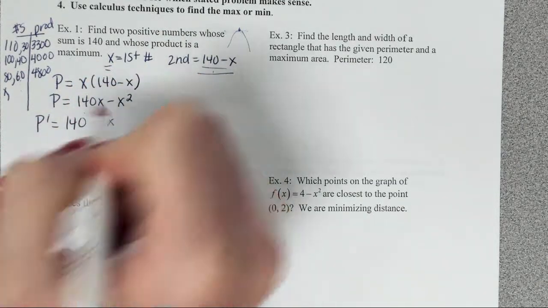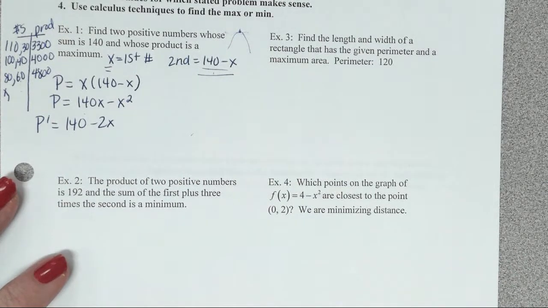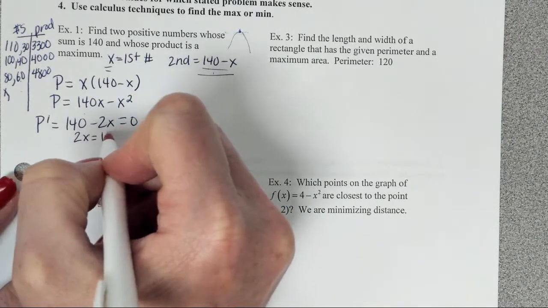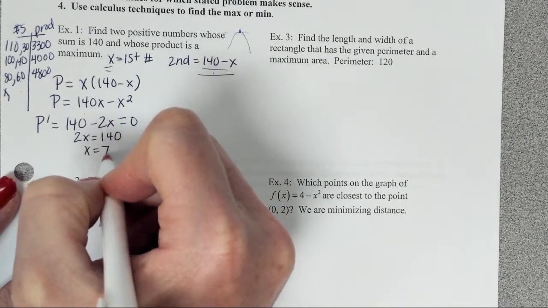140 minus 2x. And what would I set it equal to? What do I want the slope to be? 0. So set it equal to 0. Solving this, I get 2x equals 140. X equals 70.